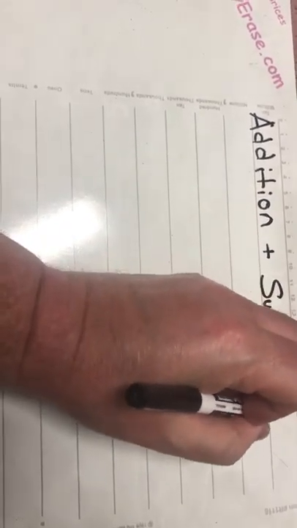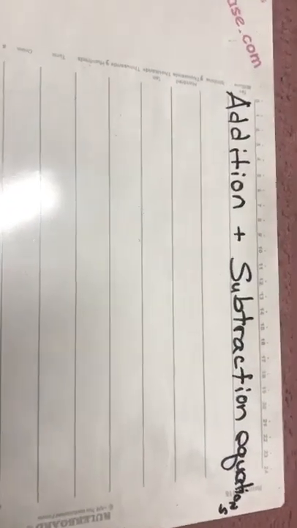All right, well, good morning, fifth graders. As we are moving right along, we're going to talk a little bit about solving addition and subtraction equations. So that's going to be our focus today, solving addition and subtraction equations. Now, all right, so addition and subtraction equations.